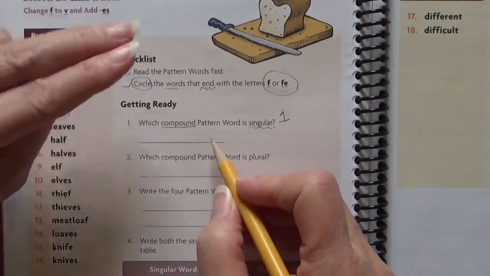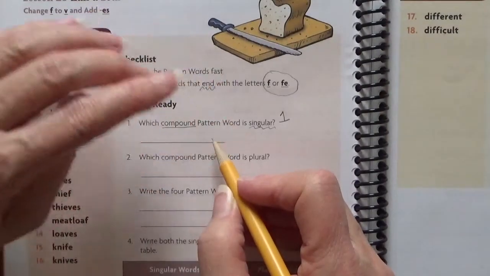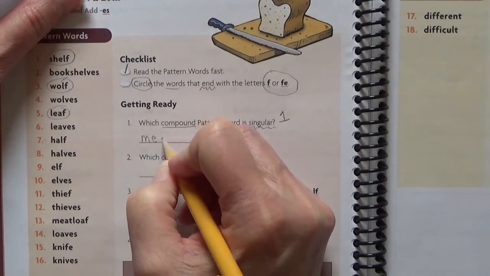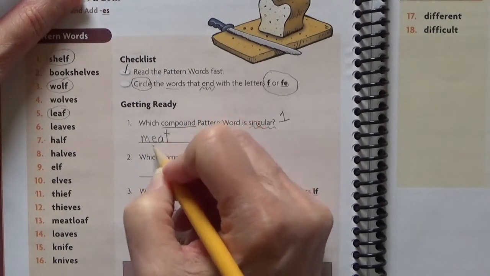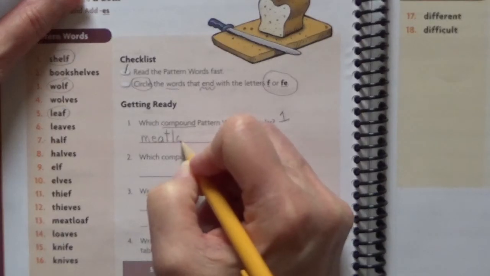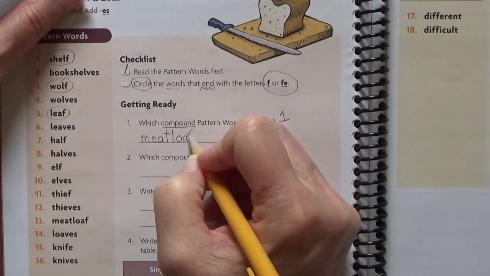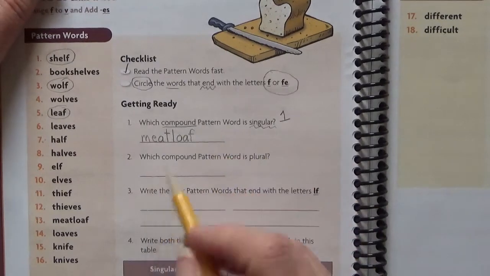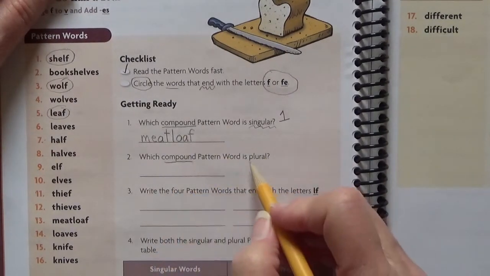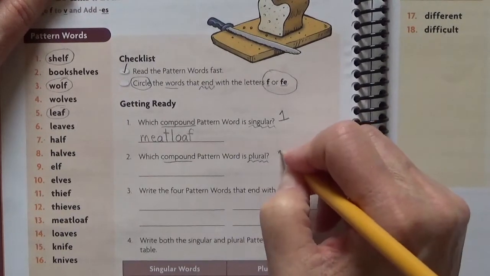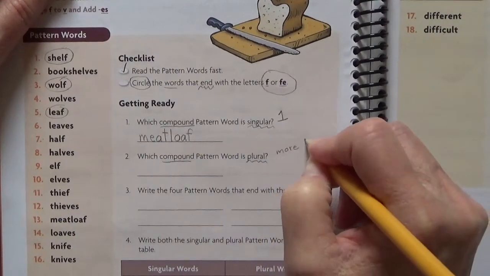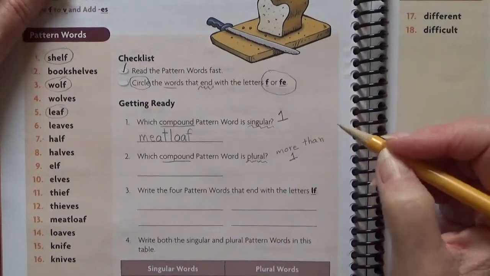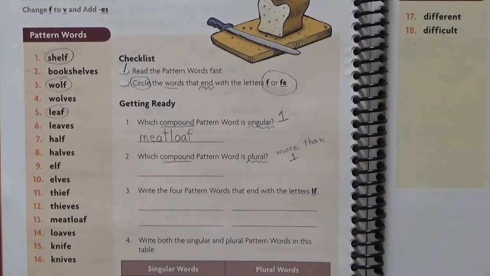I'm going to see it, say it, hear it, and write it. Feed my brain those 4 ways. Are you ready? Let's begin. M-E-A-T, meat, loaf. Don't separate these 2 words because they've come together to make a compound word, so there's no space needed. Meatloaf. Excellent. Next one, you're going to look at another compound word, but this one is plural. So I'm going to write plural. More than one. Some people like to say 2 or more. Same thing. More than 1 or 2 or more.